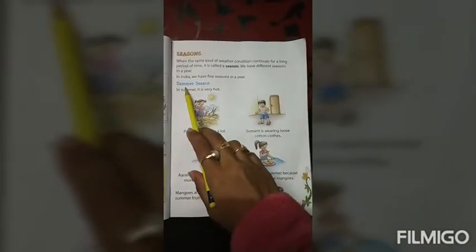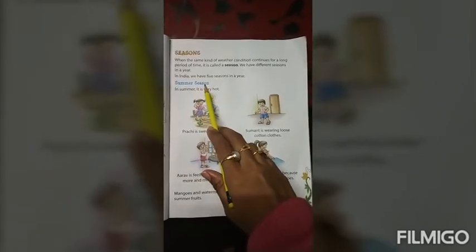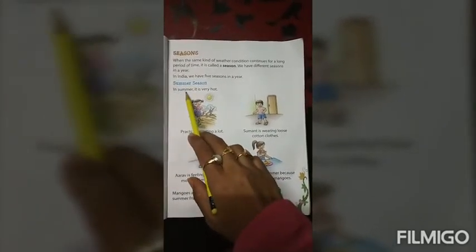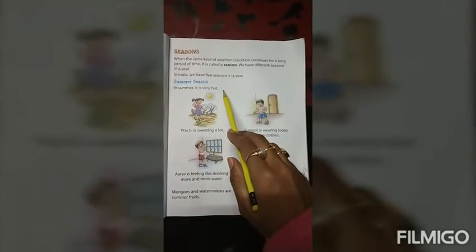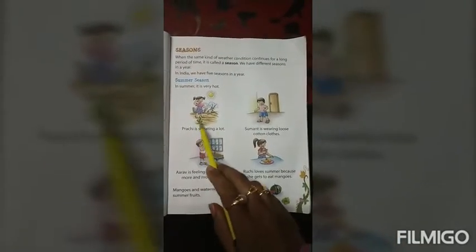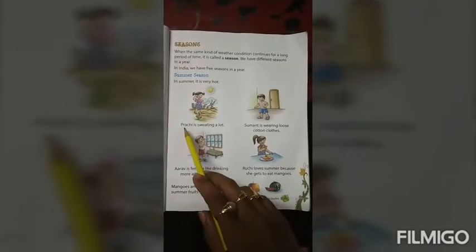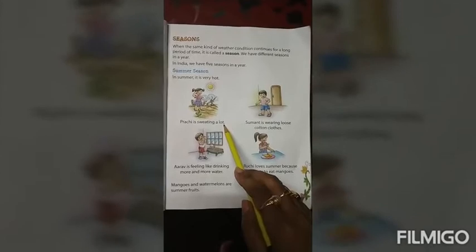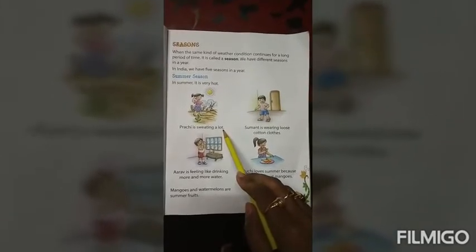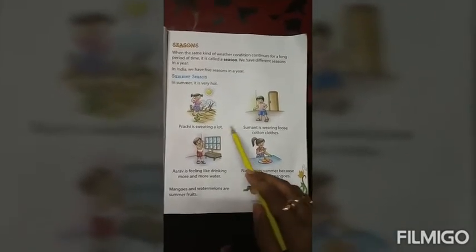So the first season is the summer season. In summer, it is very hot. Summer seasons are very hot. Okay. Some pictures are given. Here you see, Prachi is sweating a lot. All human beings sweat a lot during summer. Okay, it's full of sweating.